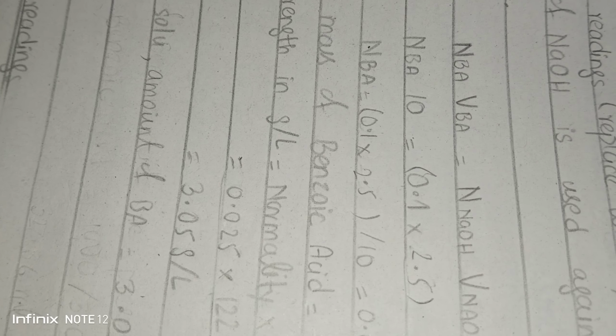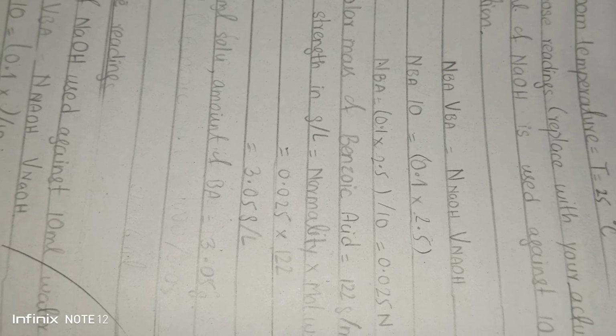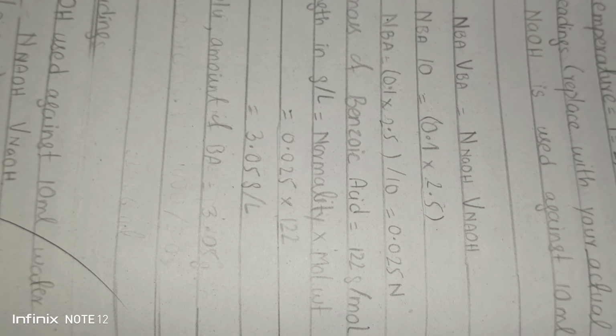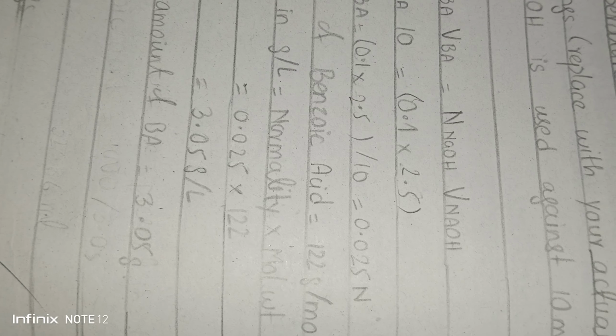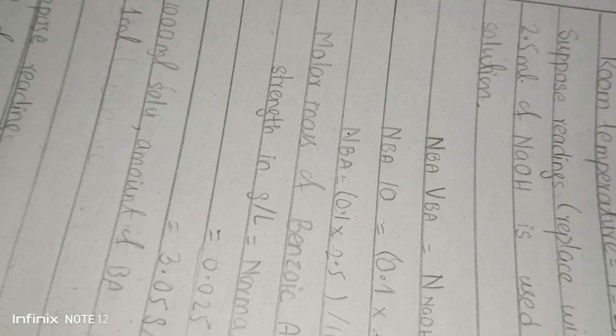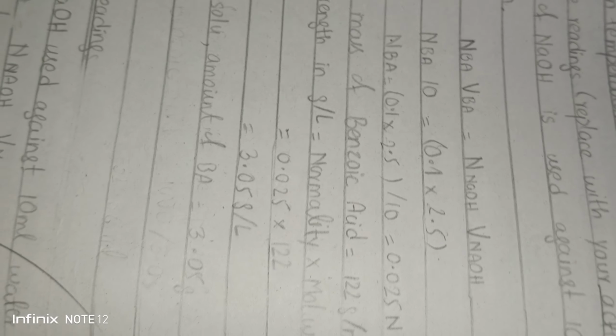The normality of benzoic acid is not known to us, we have to find it. The volume of benzoic acid we have already mentioned, we take 10 ml. The NaOH is 0.1 normal solution, and the volume of NaOH is 2.5 ml. This volume you will calculate from the titration flask.